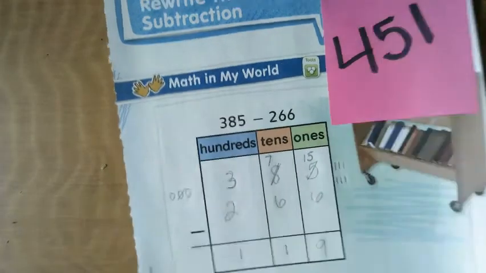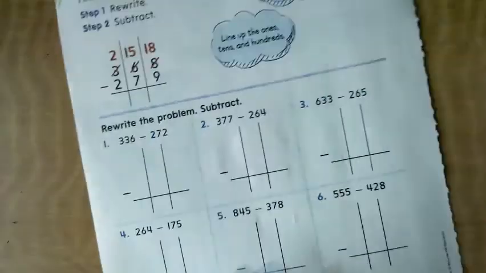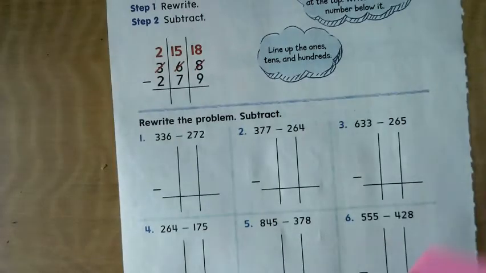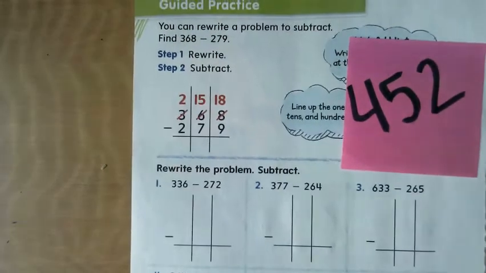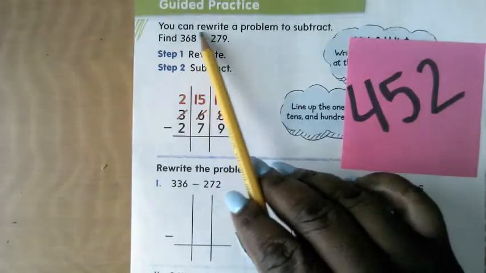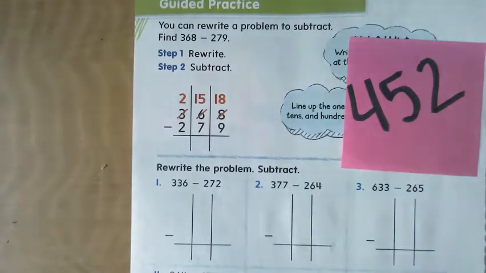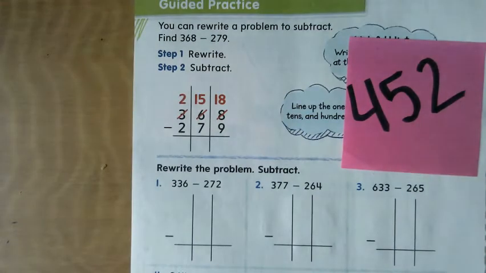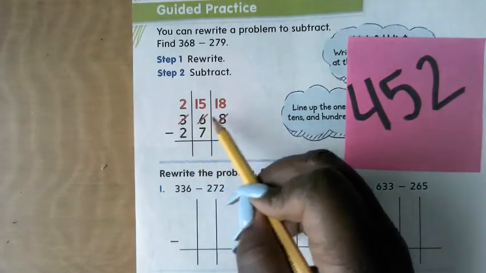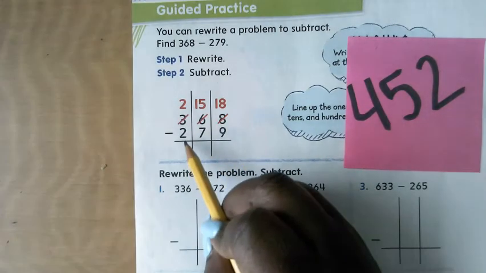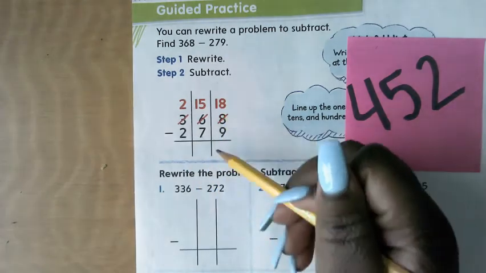All right, go ahead and flip over to the next page for me, and we will be on page 452. This says, you can rewrite a problem to subtract. Find 368 minus 279. Step 1, rewrite. Step 2, subtract. So here they've already rewritten it for us. They have 368, and then they wrote 279, and we're subtracting.